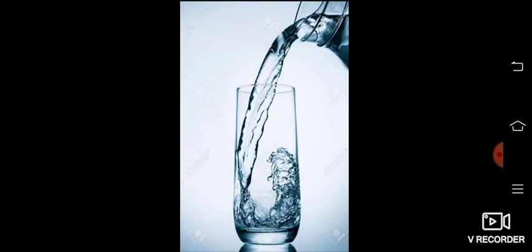Yes, water can be poured into some container, but ice cubes cannot be poured into it. And ice cubes can be picked up with something, tongs, but water cannot be picked up with something. Okay, have you understood, children?